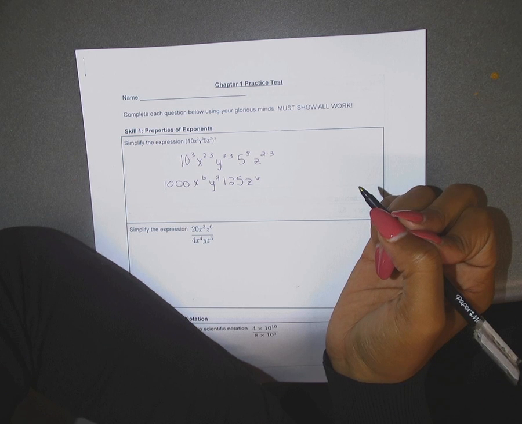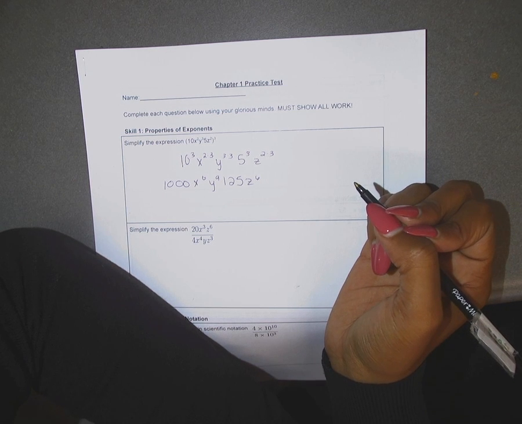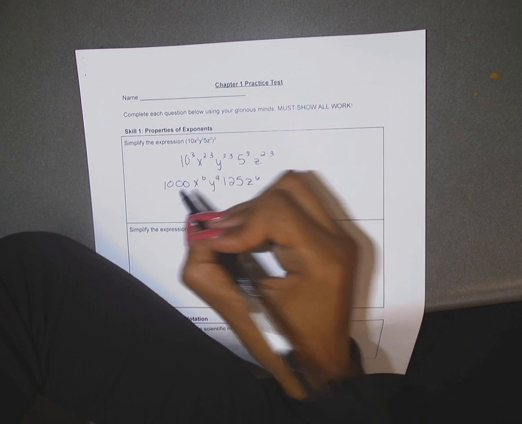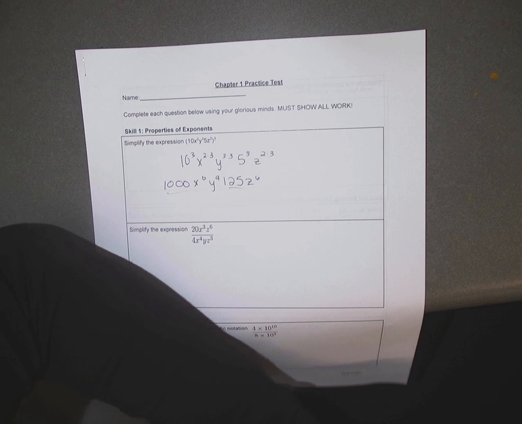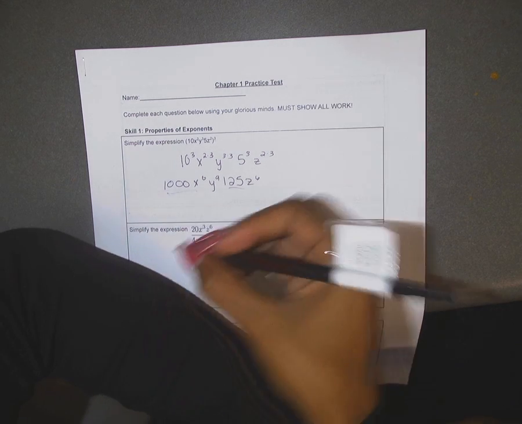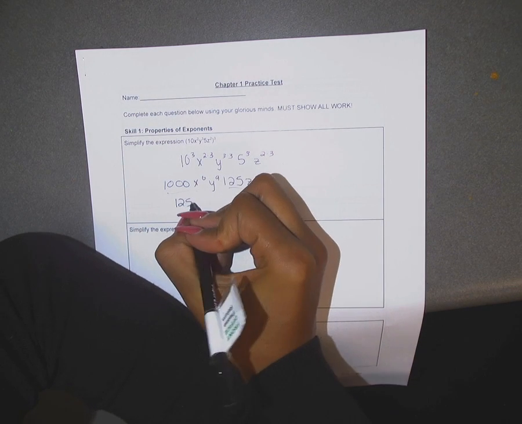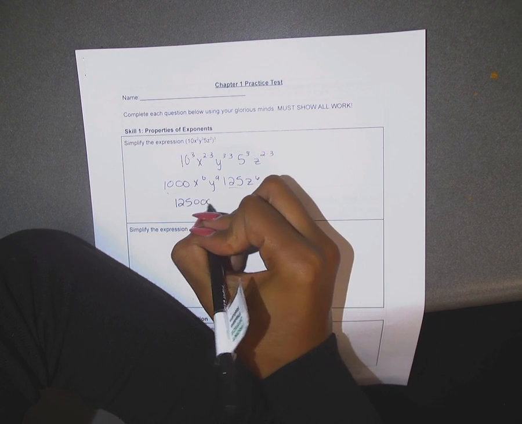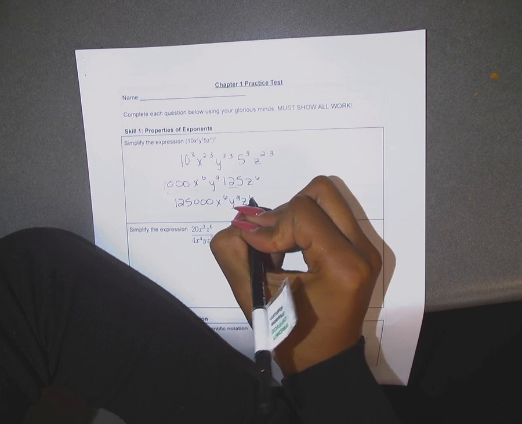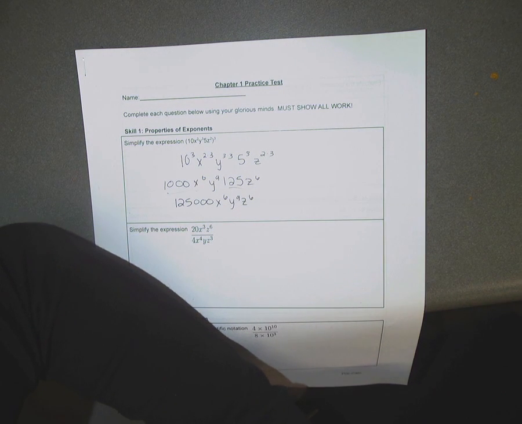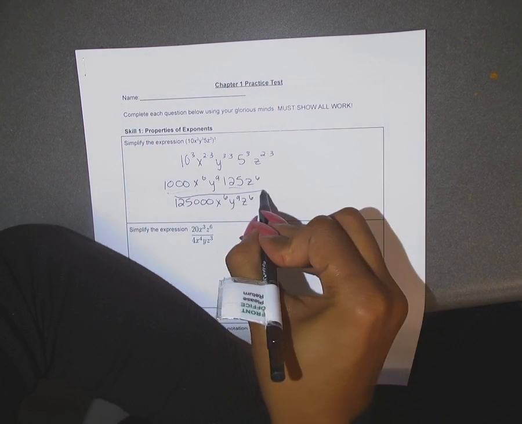All right, is there anything more that I can combine here? Well, I've got some constants. What about 1,000 times 125? So 125,000. Oh, I just did 5 cubed. All right, and then that would be my final answer.